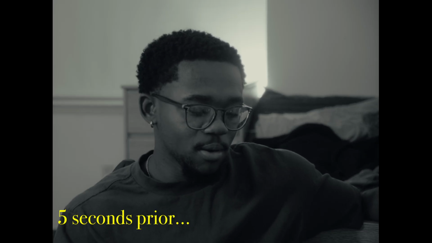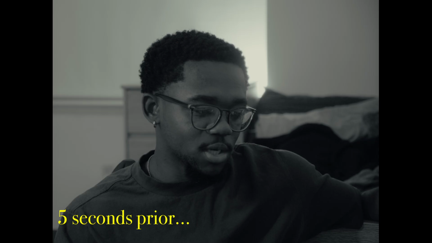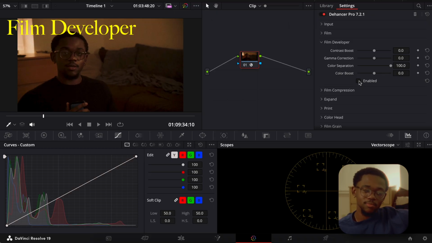Film developer, probably not gonna use too much. Doesn't look like it does much now. It probably does, just for the color separation here. That does nothing actually. Maybe I lied. Color boost is what I'm looking for. That's the thing that I use. See, I'm not a professional, as I said before. But this tab does matter, I promise.